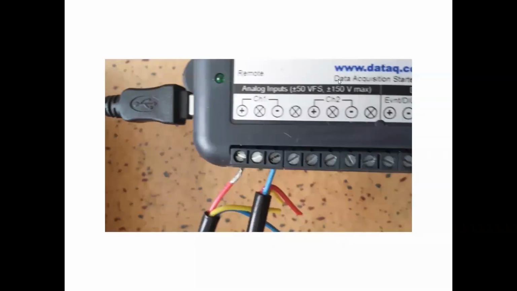In the picture shown, you can see in more detail how to connect the geophone to the DAT. As you can see, the red wire will be the positive end, and the blue wire will be the negative end. As said before, we're going to connect this to channel 1 of the DAT.